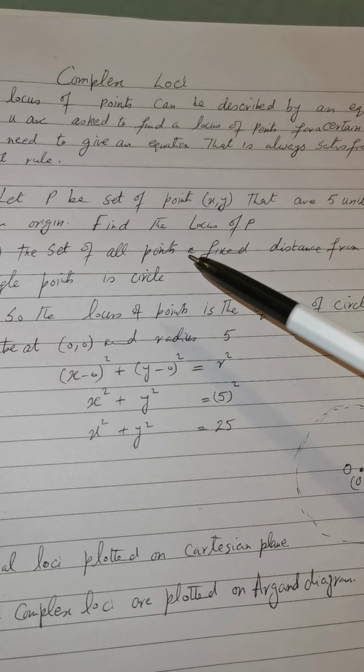Let P be the set of points (x, y), and these points are 5 units away from the origin. So how can you find the locus of that point? Let P be the set of those points (x, y), and they have given us the condition. In the definition I already said that you need to give an equation that is always satisfied by that rule. Here the condition is that all the points are equidistant, 5 units away from the origin.